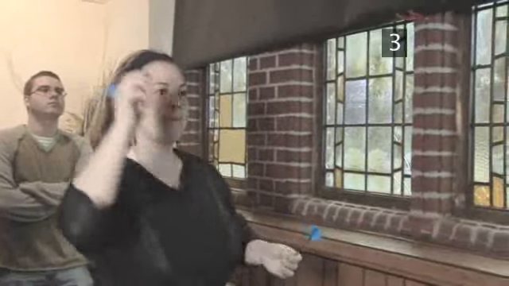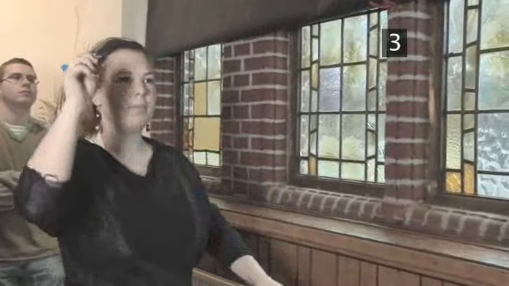Remember that darts requires a high level of skill and it may take a little time before your throws become accurate.